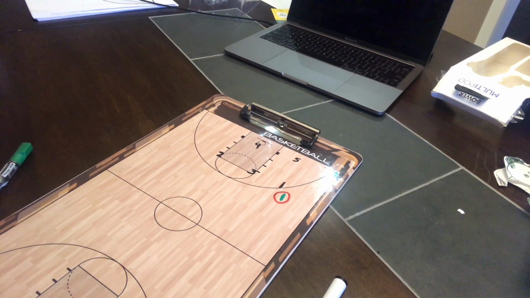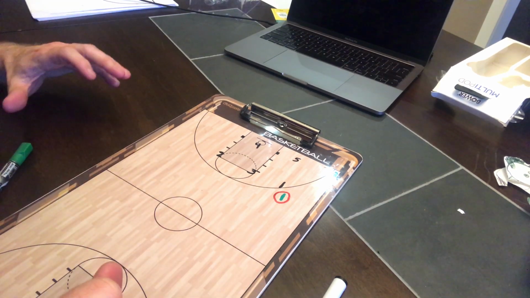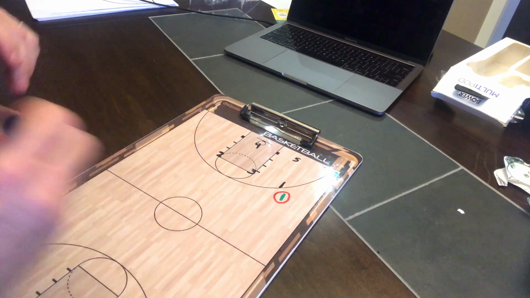Okay, so now we're going to go over what we essentially went over at our practice this past Wednesday. The ball is on the wing. Number green 1 has the ball. Green 1 is going to make a pass to green 2 in the corner. And instead of dropping into our regular defensive pattern, we're actually going to try and trap the ball in the corner.